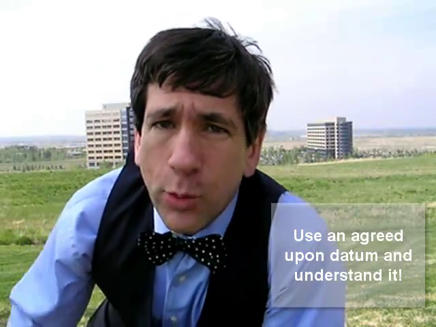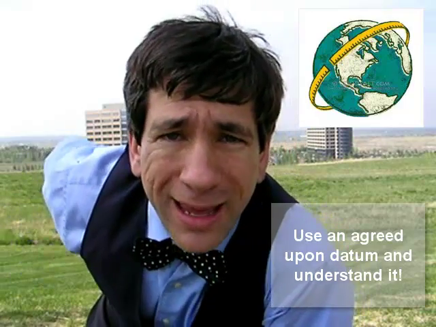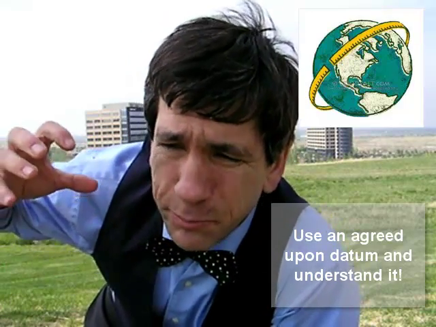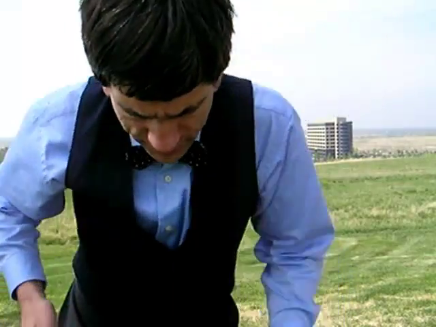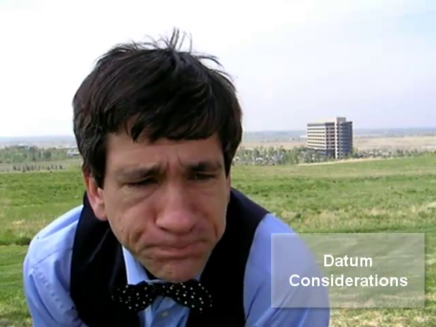Also, make sure you're using an agreed-upon datum. Since we can't wrap a big tape measure around the Earth and figure out how exactly big the Earth is, a datum represents our best mathematically computed shape and size of the Earth. Different datums exist for different areas of the Earth and for different purposes. If student A collects points in one datum while student B uses another, they might be standing on the same point on the Earth's surface, like the point I'm standing on right here, but if they're using different datums, they could be off by hundreds or even more meters.